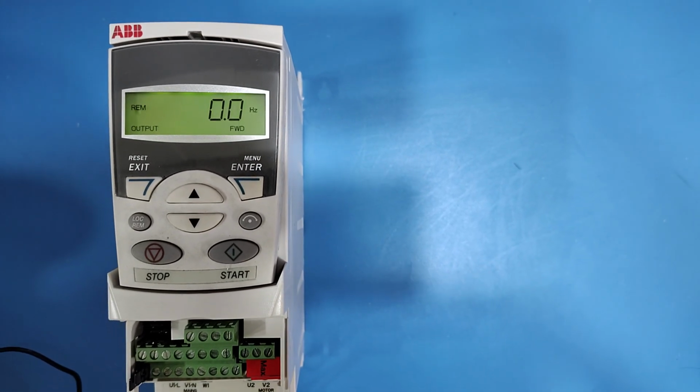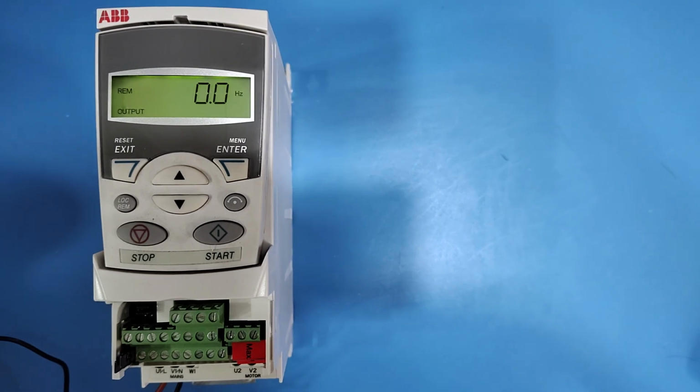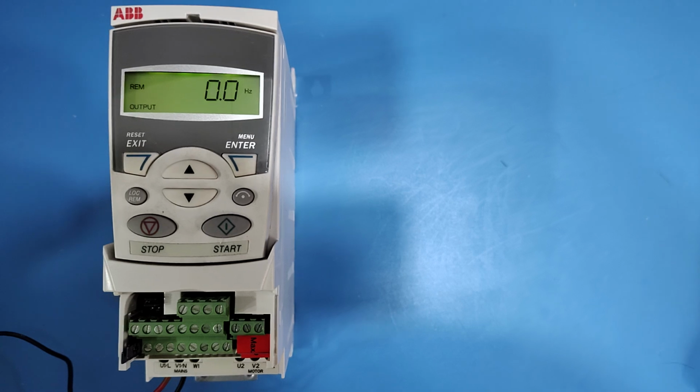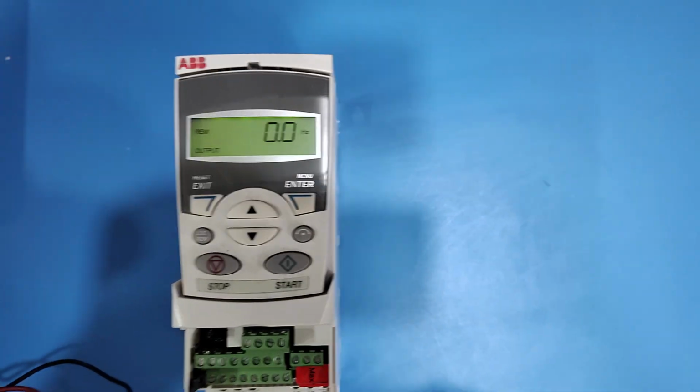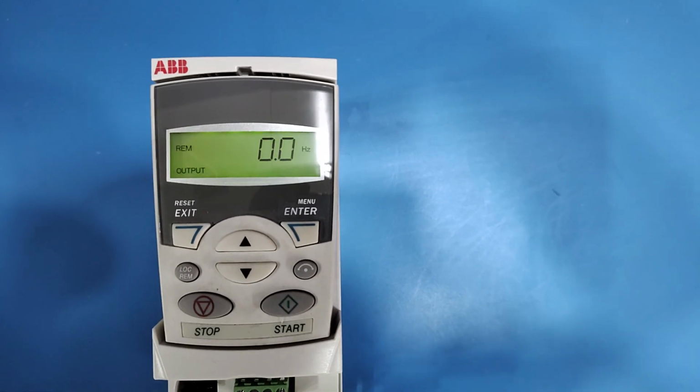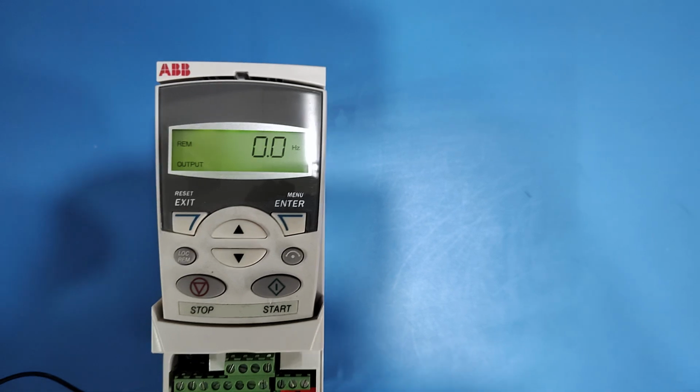How to copy parameter from display to drive in ABB ACS310 drive. If you want to copy parameter from display to drive in ABB ACS310 drive, then first change control mode for copying parameter or paste parameter.